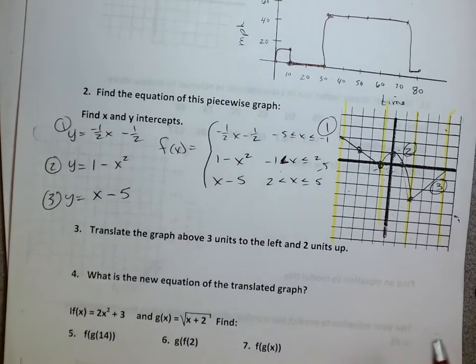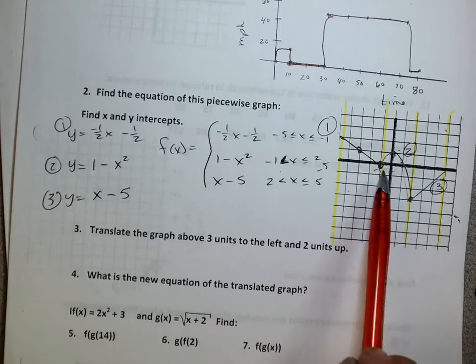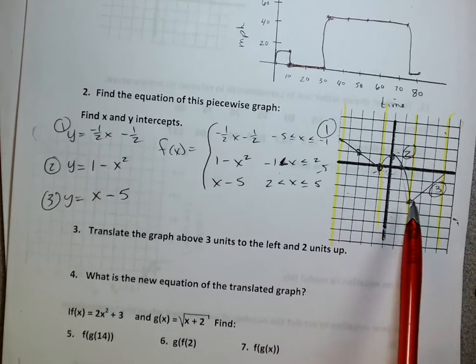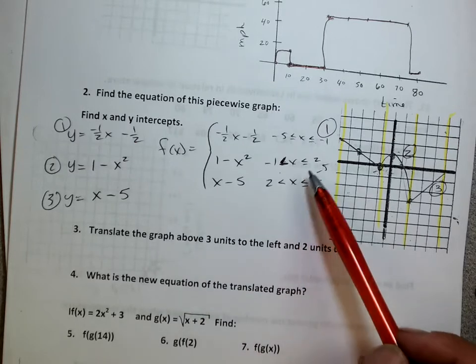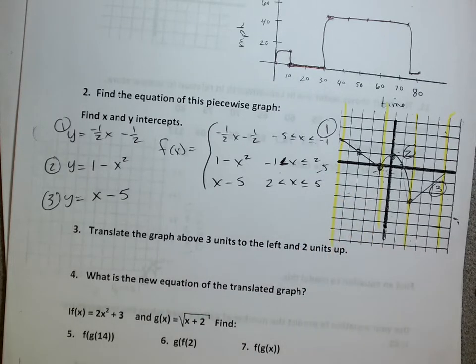And I had to be careful on my equal sign because I can't count negative 1 twice, and I can't count 2 twice. So I put the equal sign here and not there. And it doesn't matter which one gets the equal sign as long as they both don't get it. Okay? How am I doing?